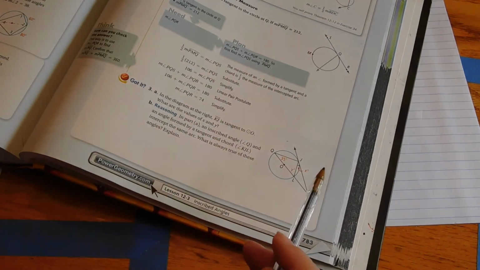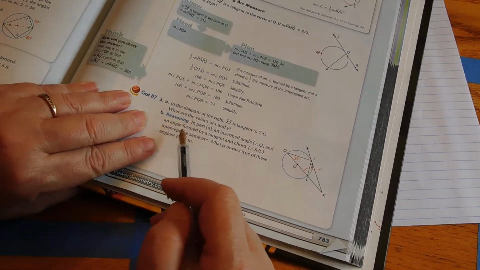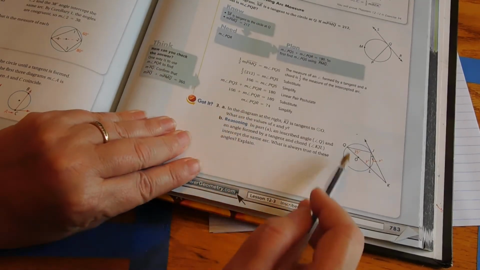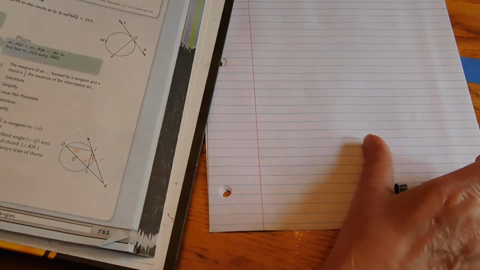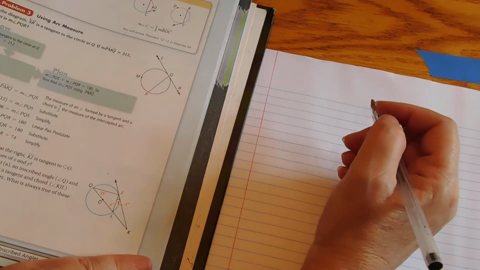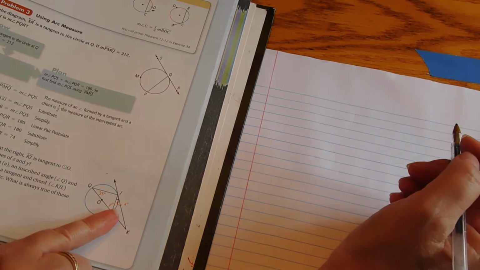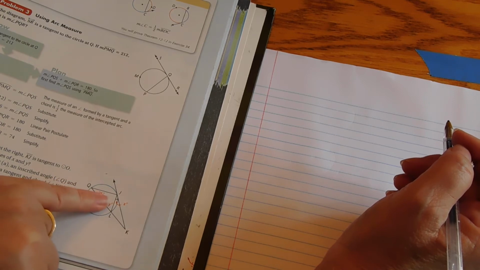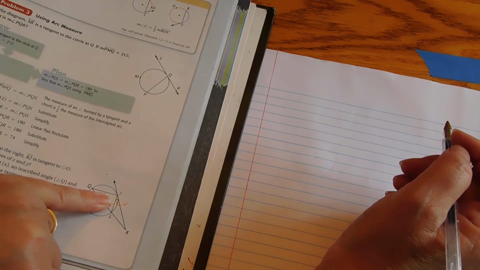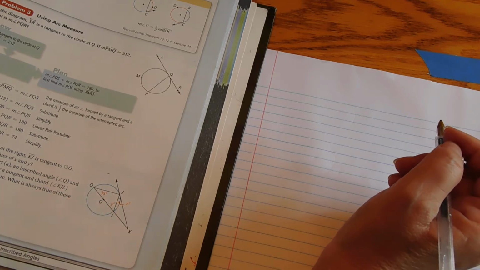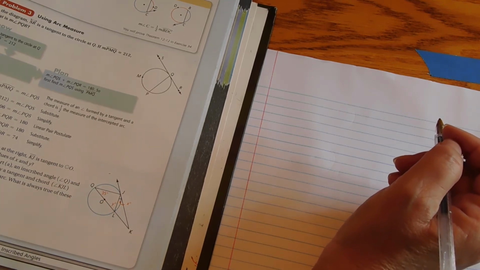So let's look at problem 3A of the Got It problem. So I'm at the bottom of page 783 looking at Got It problem 3A. Okay. Now a couple of reminders. As you look at X in that picture, know that that is from line JL is one of the sides of that angle and the other one is JK. So you can actually kind of ignore the other part.